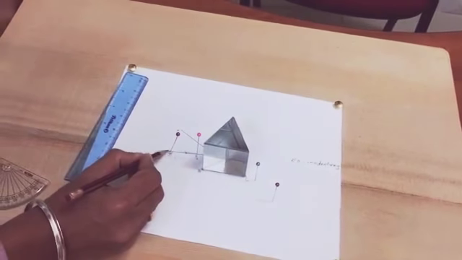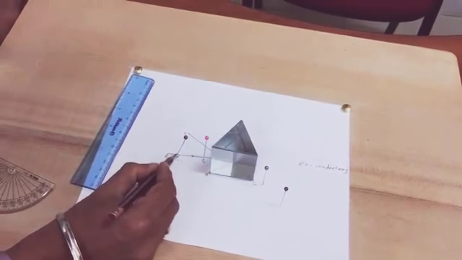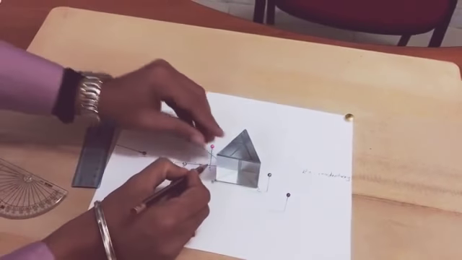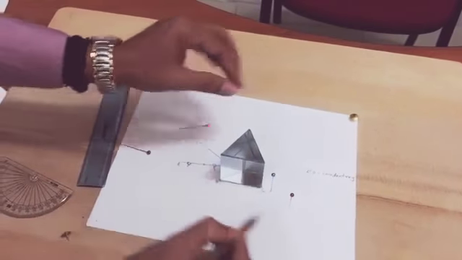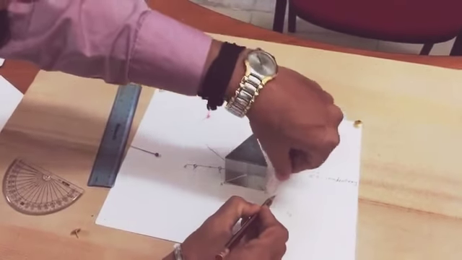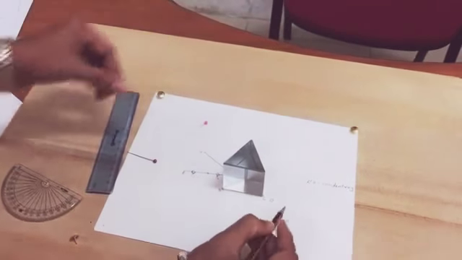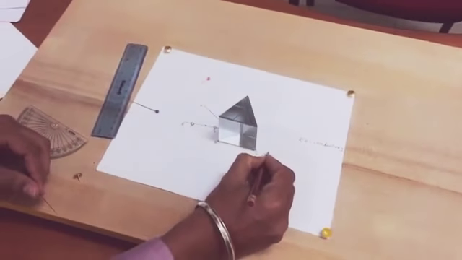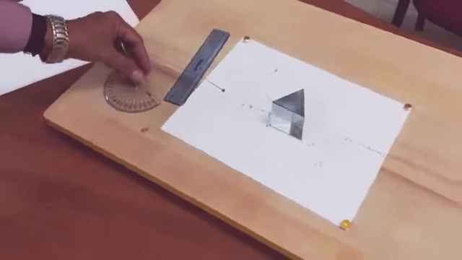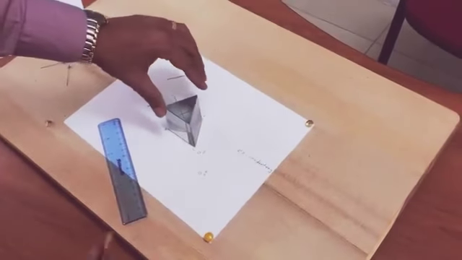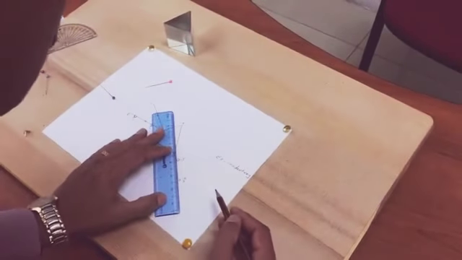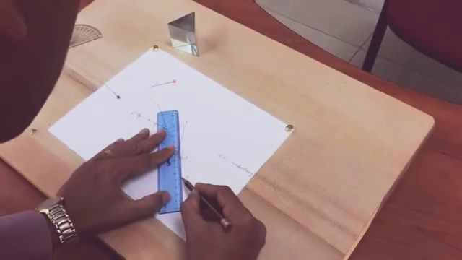The pin pricked areas. Ready. Encircle the pin pricked areas and mark them as P3 and P4. Remove the glass prism. Join the points P4 and P3.